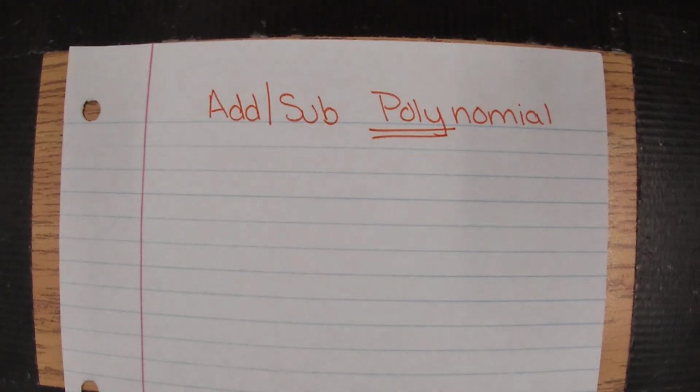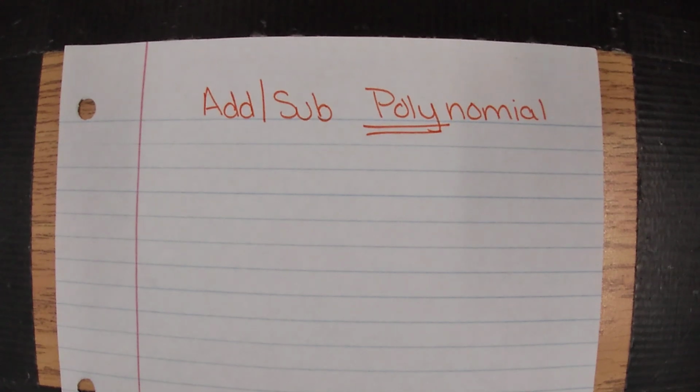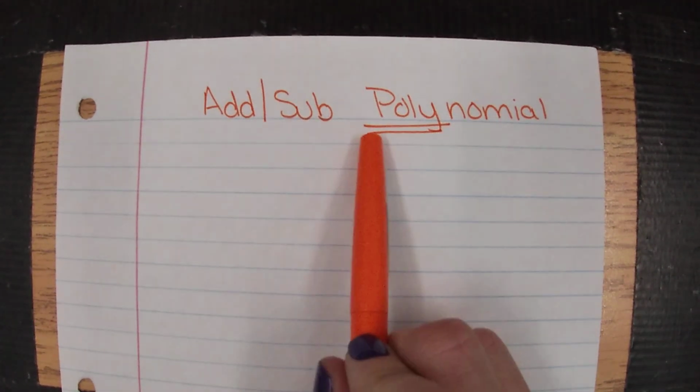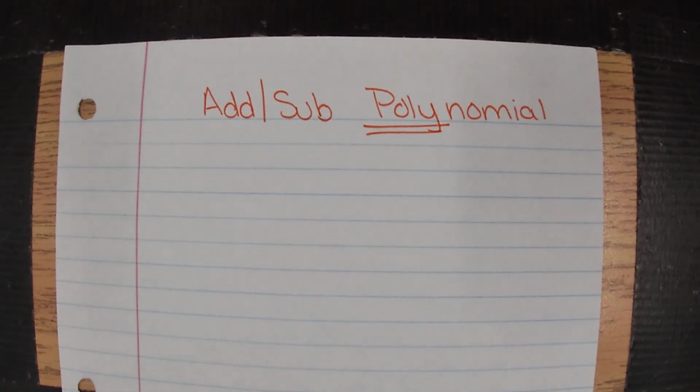Today we are going to take a look at adding and subtracting polynomials. So you'll notice I underlined this poly. The prefix poly means many. So we're talking about adding and subtracting multiple things together.